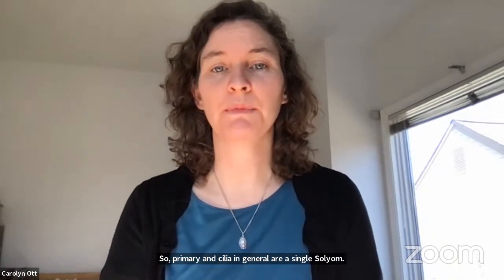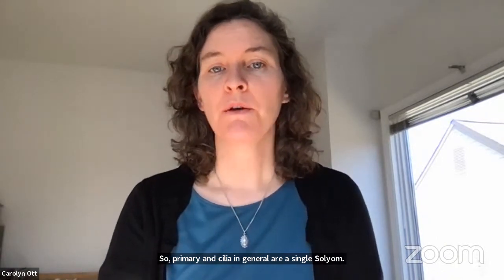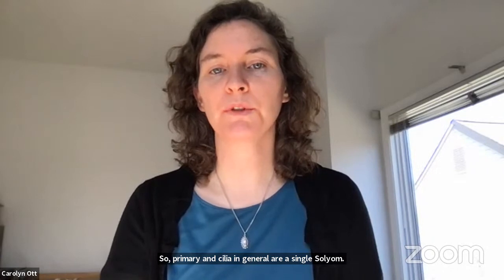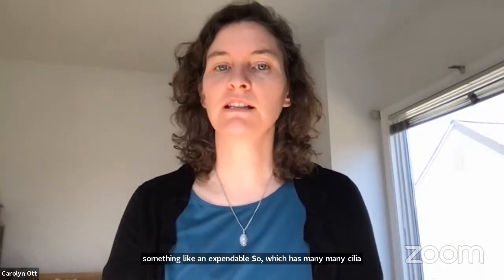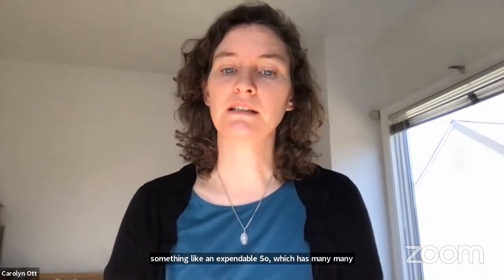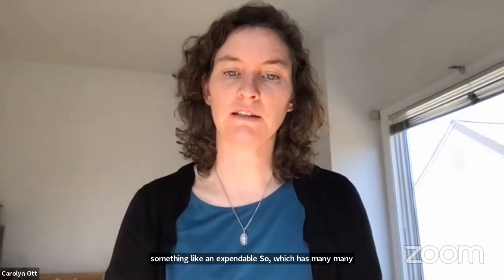Your rod outer segment is a modified cilium, but there are cells that have multicilia. So olfaction also occurs on cilia, and those cells tend to have a small cluster of cilia, but not as many as something like an ependymal cell, which has many, many cilia. These cilia, primary cilia, don't beat the way a motile cilium does.